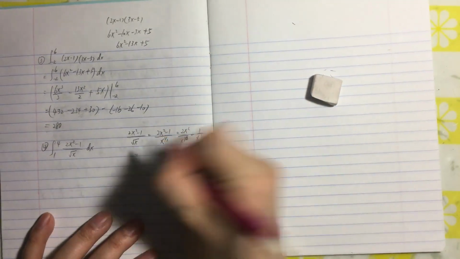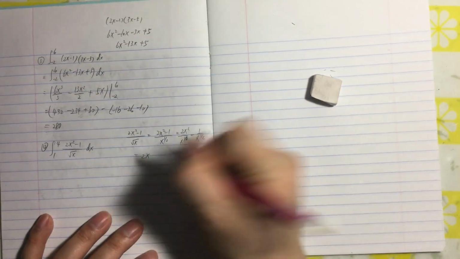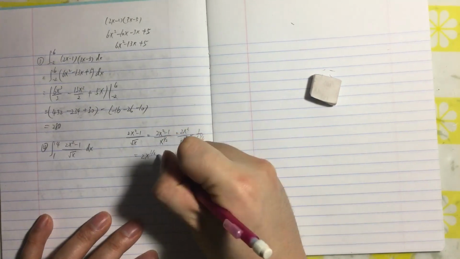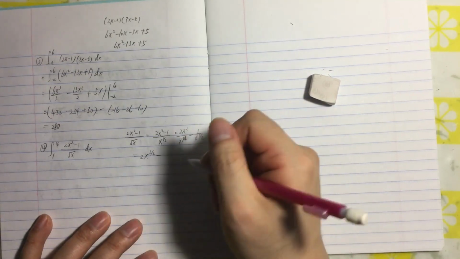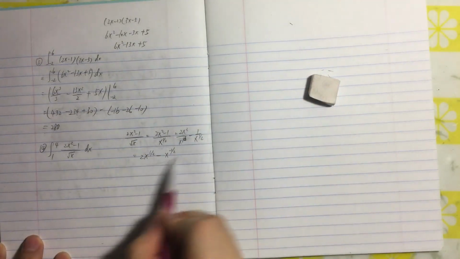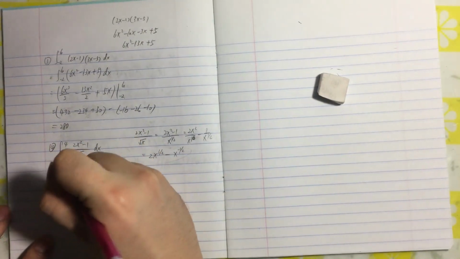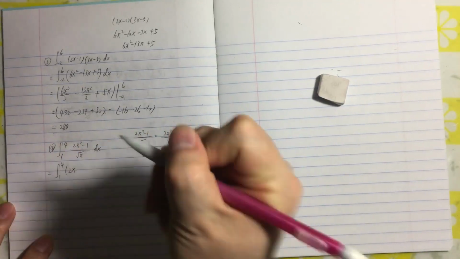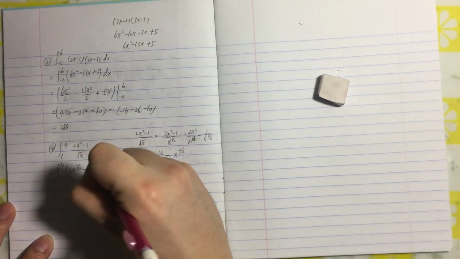Then if I simplify, I can use upper exponent minus lower exponent. 2 minus half is 3 half. When I bring x to a half from bottom to the top, I change exponent from positive to negative. So that's the simplified expression for this. Next, take antiderivative for this expression. I get 2x raised to 3 over 2 minus x raised to negative 1 over 2.